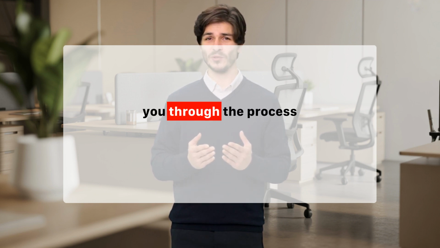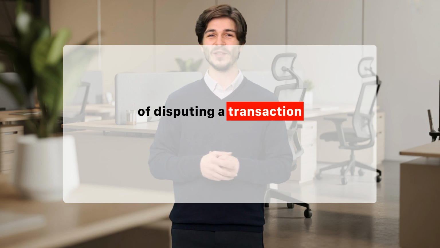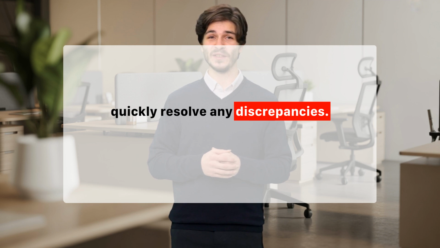If you've encountered an issue with a transaction on your PayPal account, don't worry. We're here to guide you through the process of disputing a transaction step by step. Follow these instructions to quickly resolve any discrepancies.